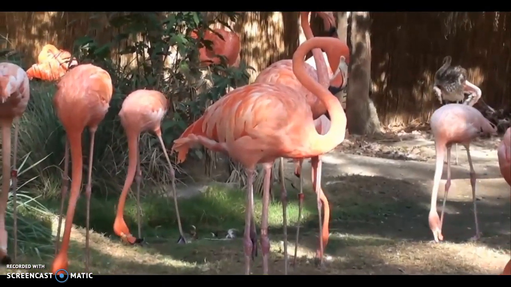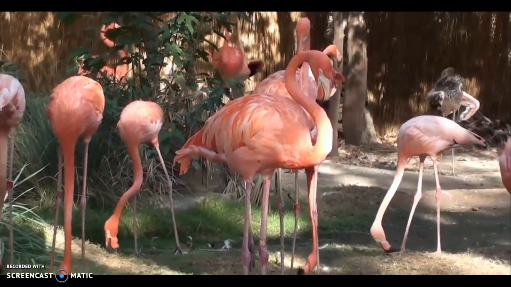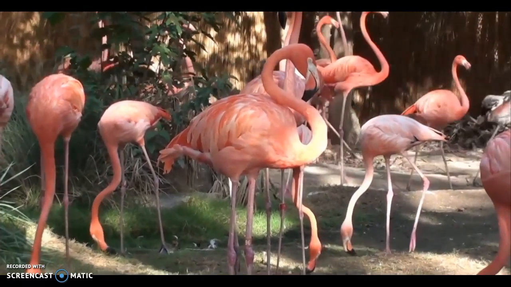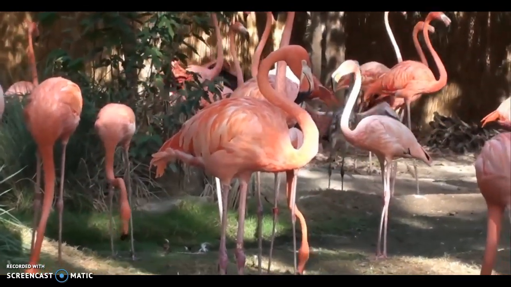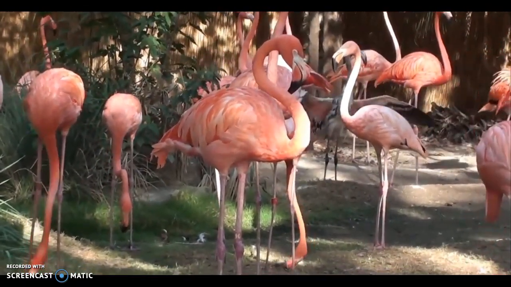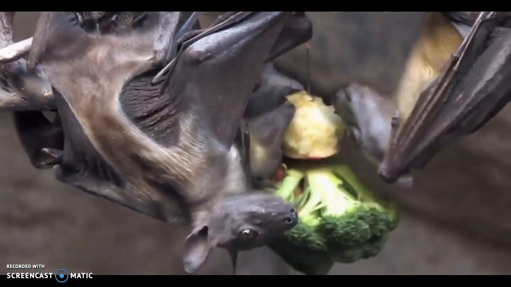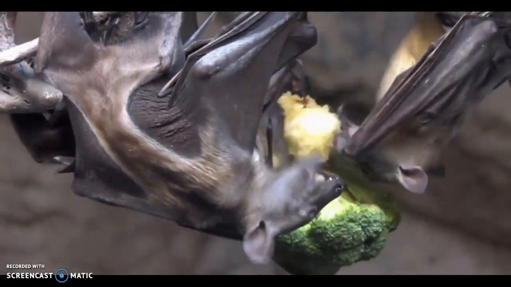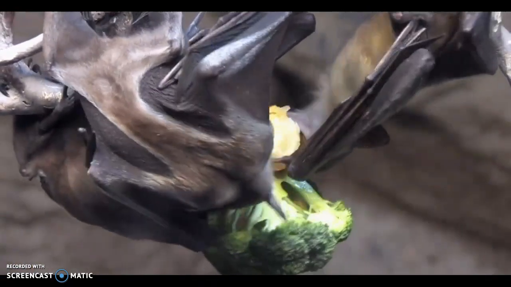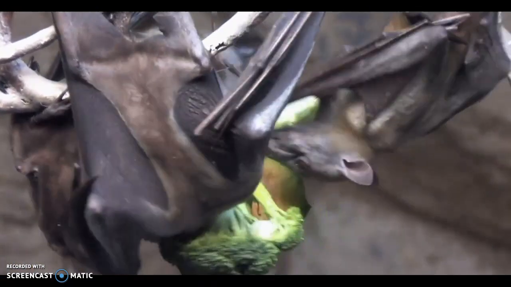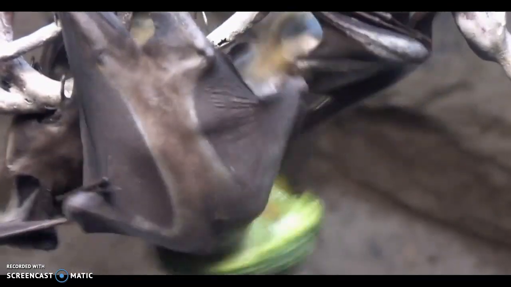Let's stop by the flamingos. What do you see and hear? How are the flamingos alike? Are they all exactly the same? Shh! We're in the bat area. What do you see? How are the bats alike? Are they all exactly the same?